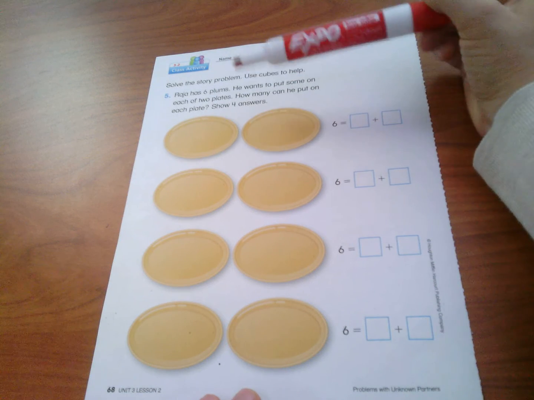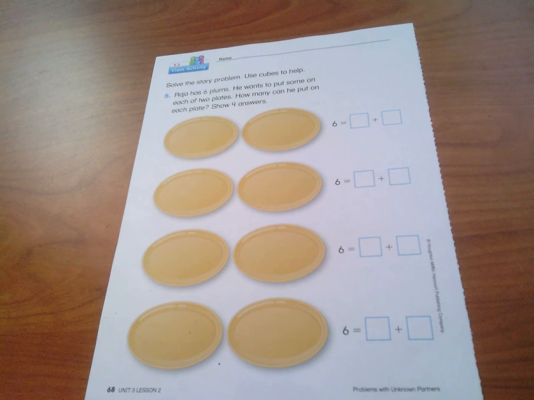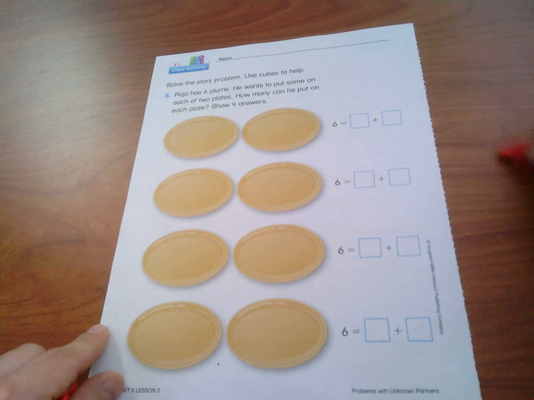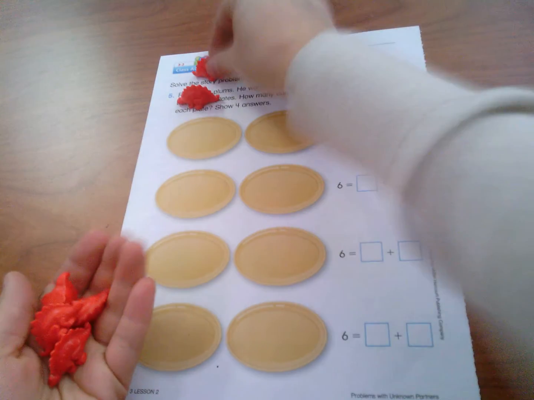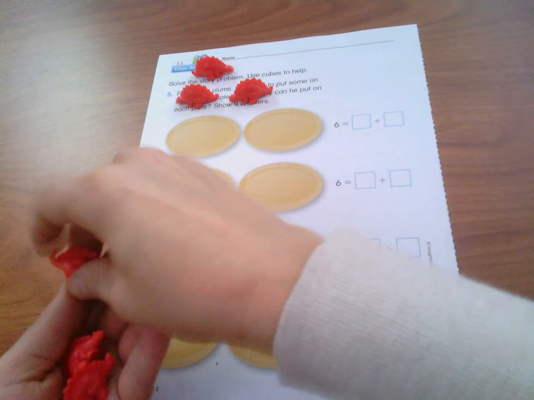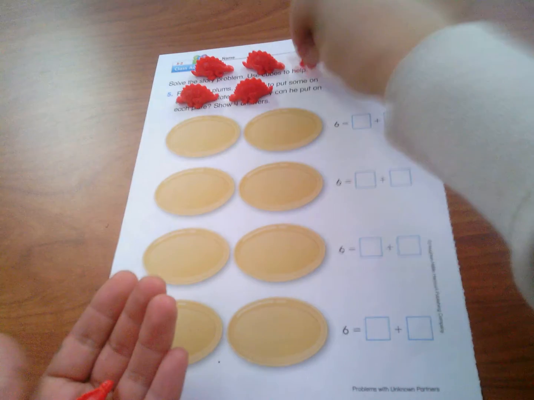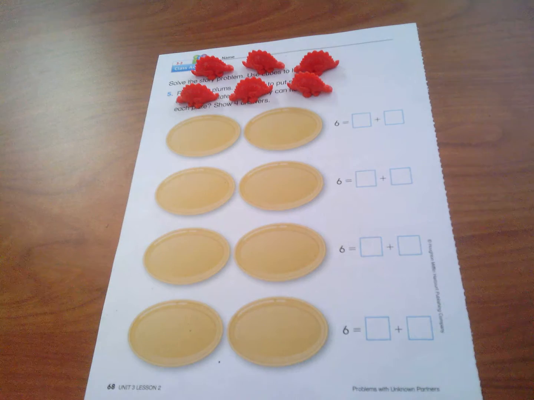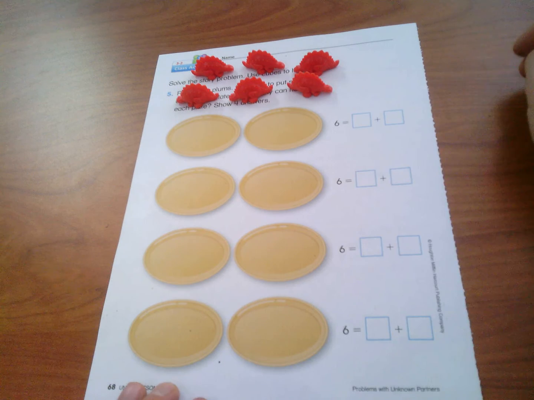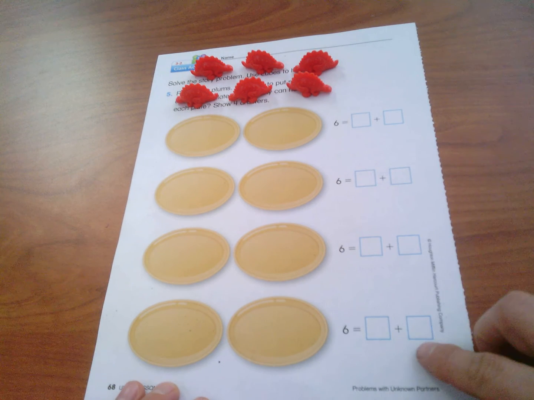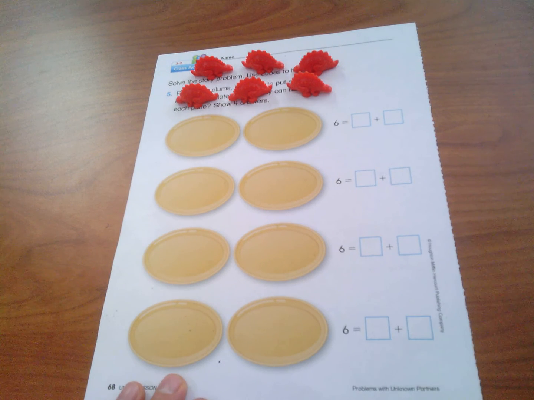Show 4 different answers. Okay, so if you don't have small blocks at home, again, we've talked about this before, you can use cereal pieces, you can use maybe little buttons, or if you have small little toys. I'm going to use dinosaurs, but make sure you have 6. So I have 1, 2, 3, 4, 5, 6. I have 6 dinosaurs.